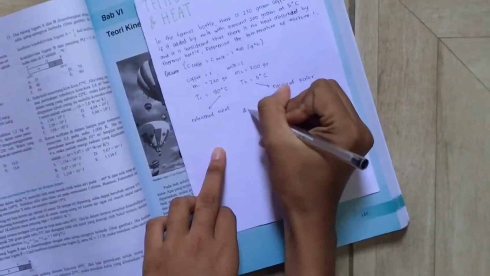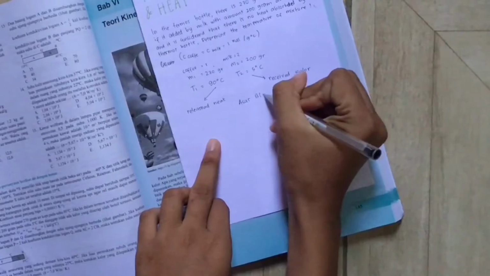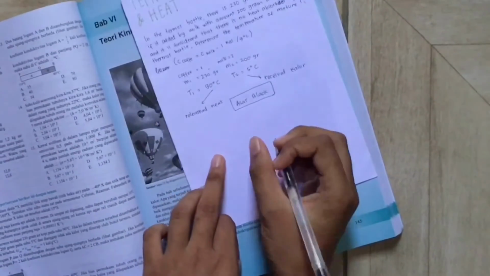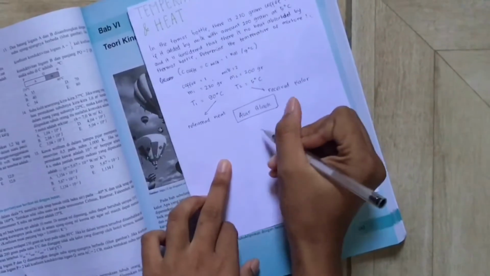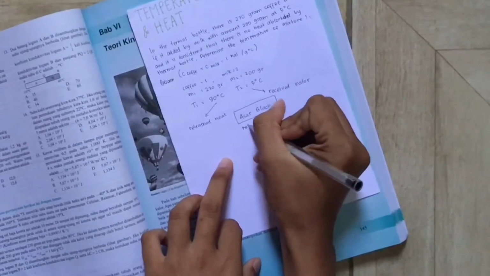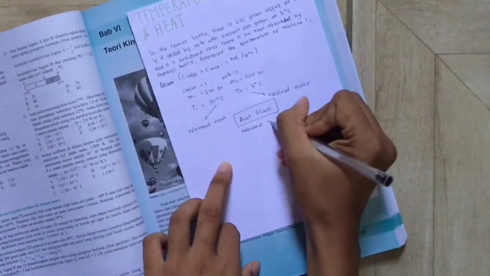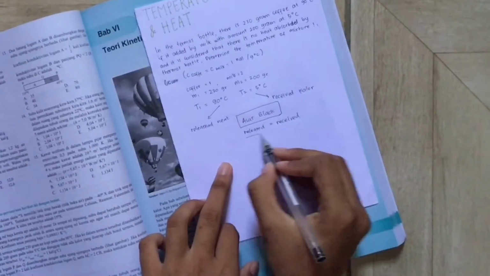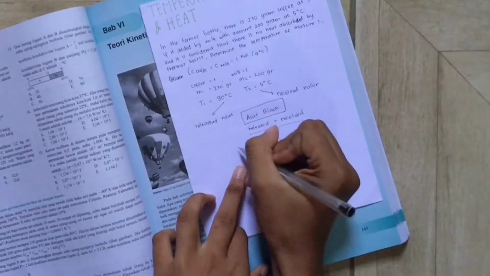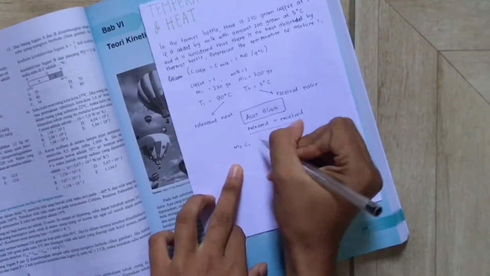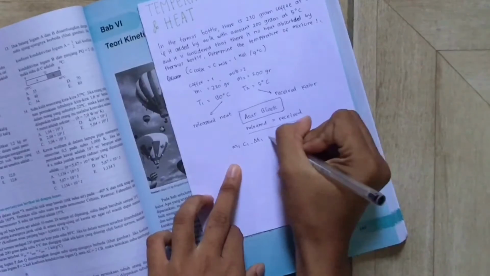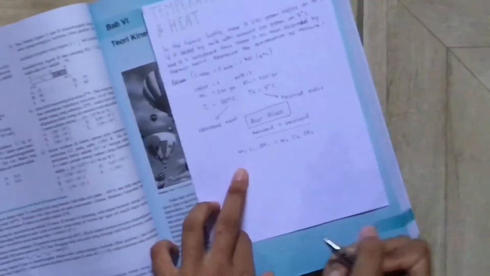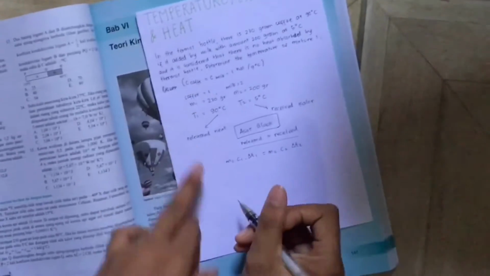So to answer these questions, we will use the Asas-Black formula. The Asas-Black formula states that release heat will be equal to receive heat. And the formula is M1 times C1 times delta T1 is equal to mass 2 times C2 times delta T2.